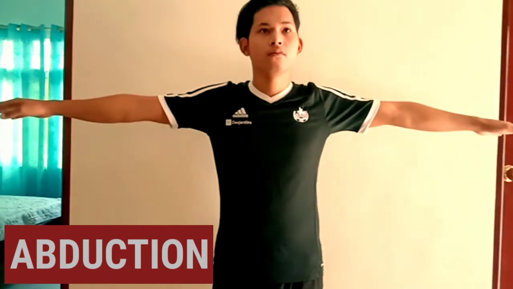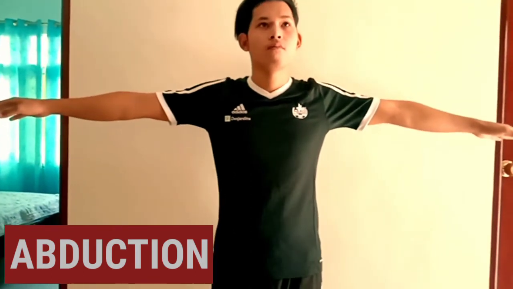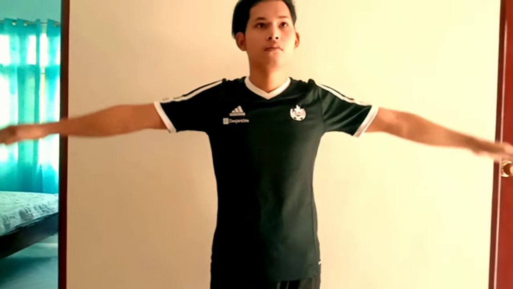When the upper limb is moved away from the vertical midline axis of the body, that movement is referred to as abduction. And movement of the limb towards the midline axis of the body denotes adduction.